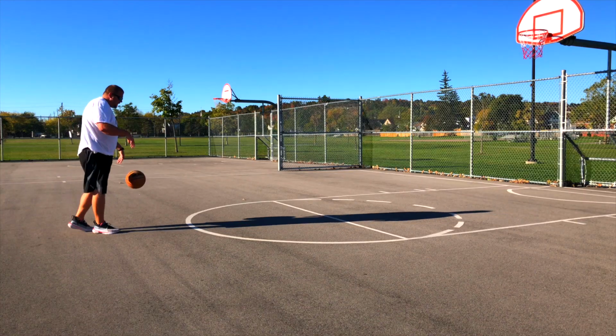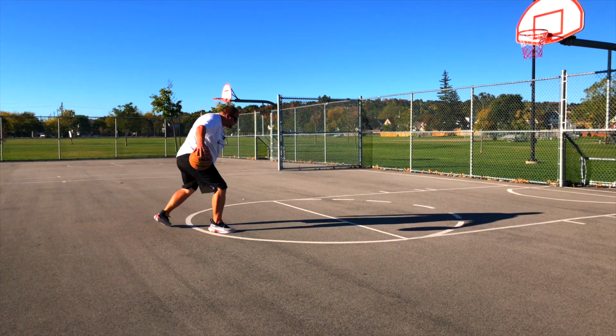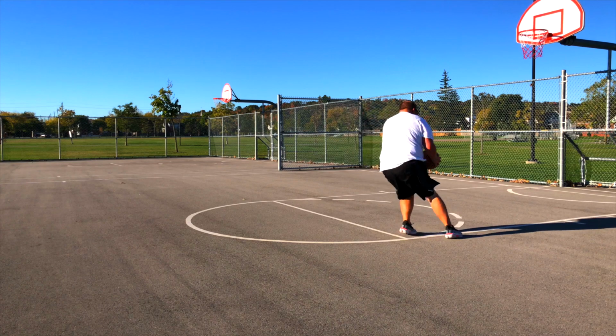So we're going to be on the top of the key. You can be anywhere along the perimeter. And what we're going to do is attack through the leg, behind the back, and then attack again.